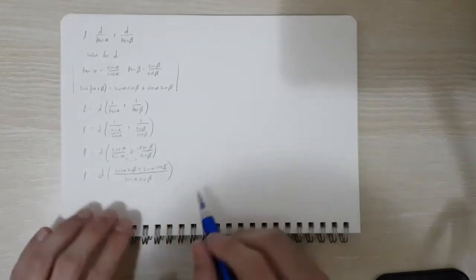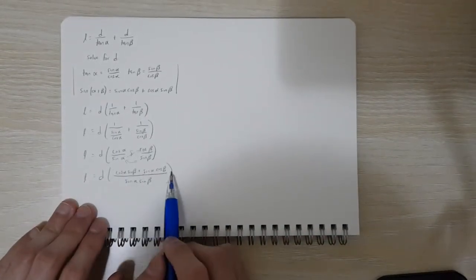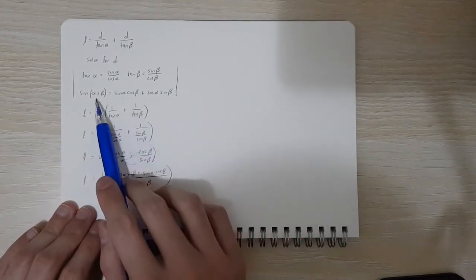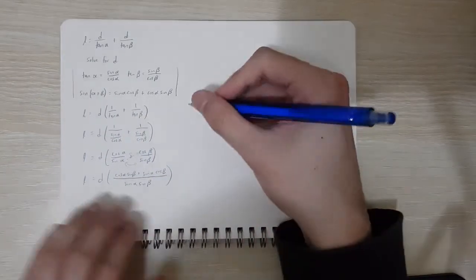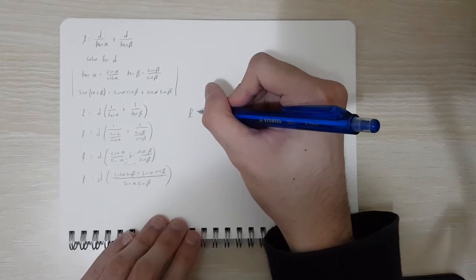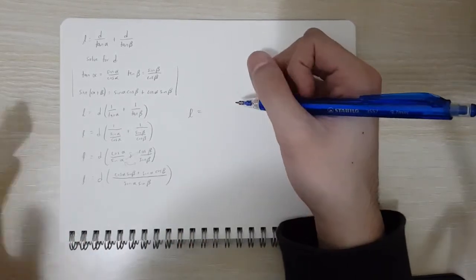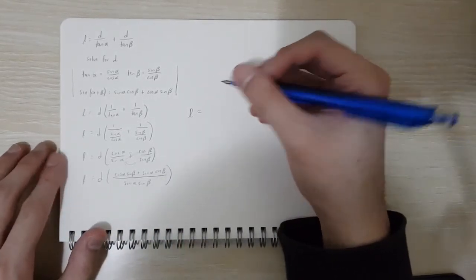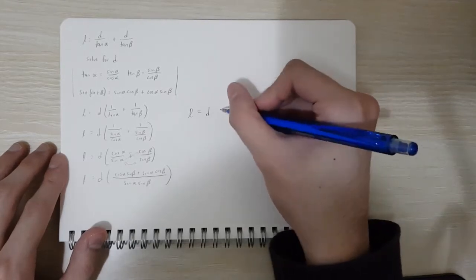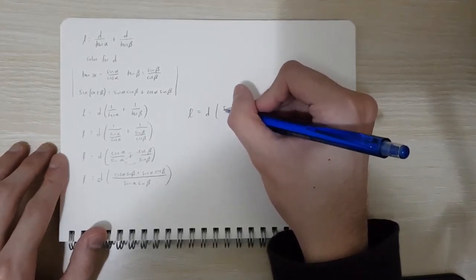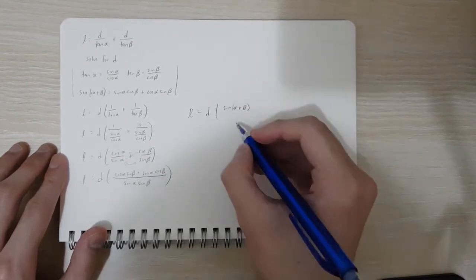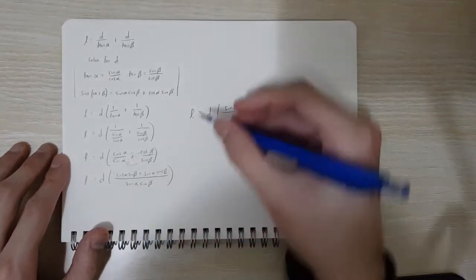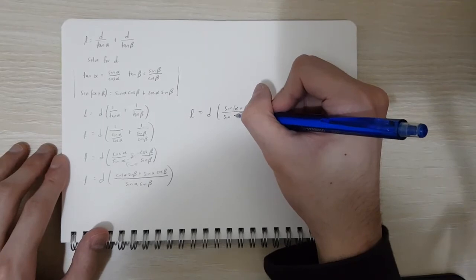I'm going to continue on this side. Now this numerator here is actually an identity. It's sine of alpha plus beta. It's an addition identity. So I'll just copy it, divided as sine alpha plus beta, divided by the same denominator.